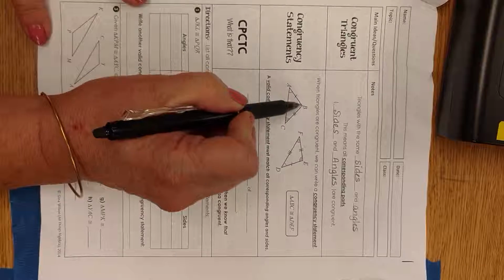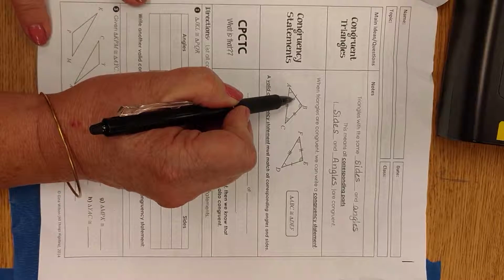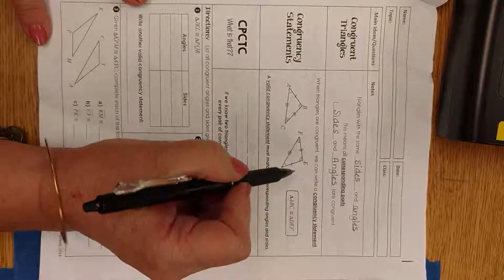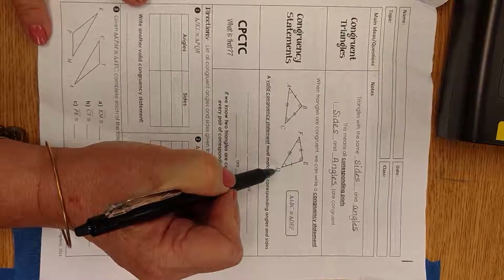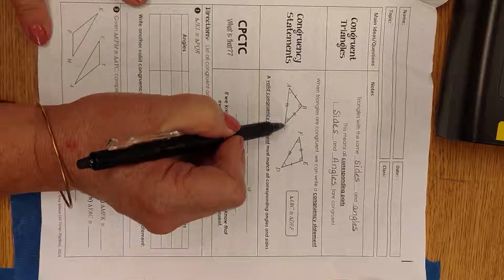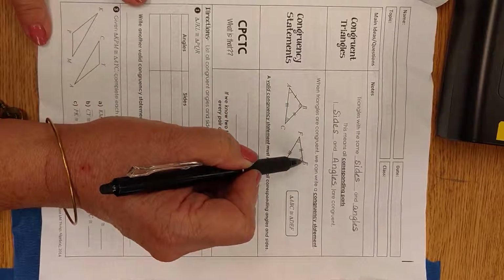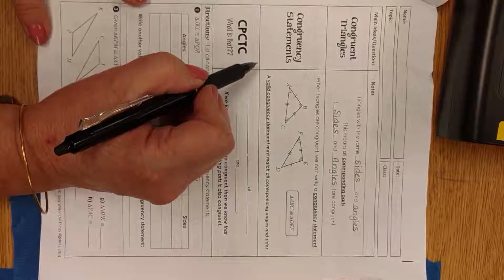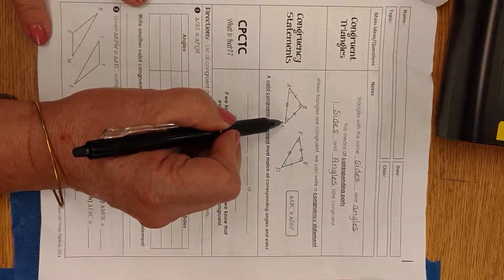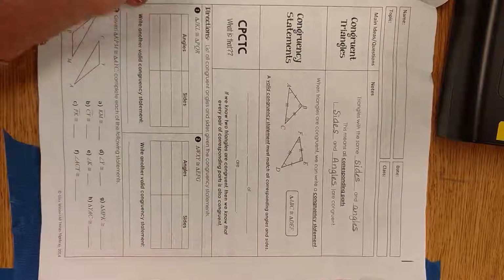So we have side AB on this triangle on the left is congruent with one little hash mark to side ED over here. And side BC corresponds and is congruent to side EF. And side AC corresponds and is congruent to side FD.